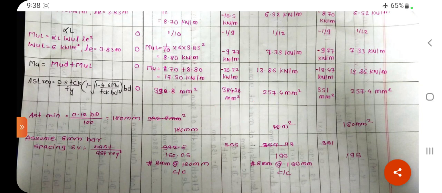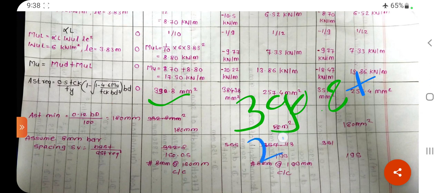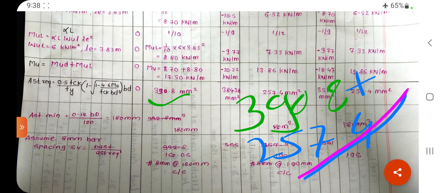The steel available will be, first this steel, that is 390.8, plus the second steel, 257.4, and as 50% of bars are available, we divide it by 2.